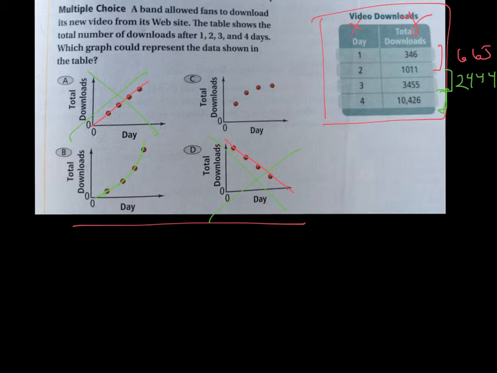Whereas if you look at C, if you had 1, 346, 2, 1,011, 3, 3,455, well, really it should get steeper between these 2 points, right? Because the change in Y is now getting a lot bigger. And it's even bigger between day 3 and 4. So this one does not make sense because of the slope. So your answer is B, right? That would match your table to your graph.